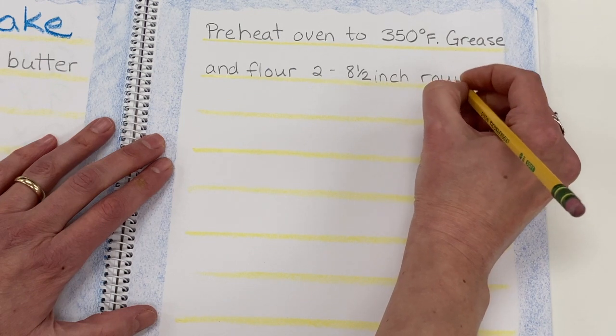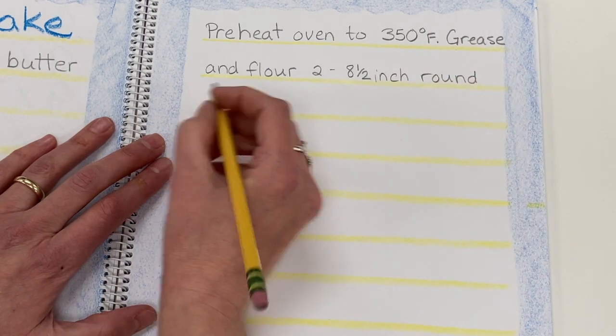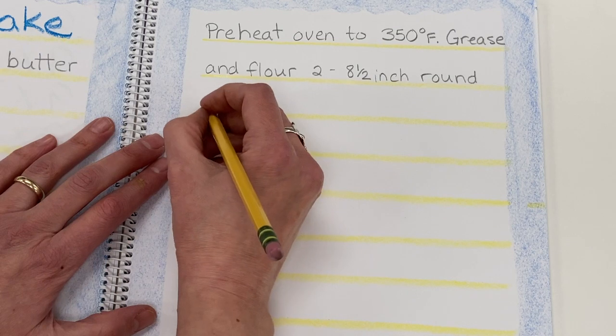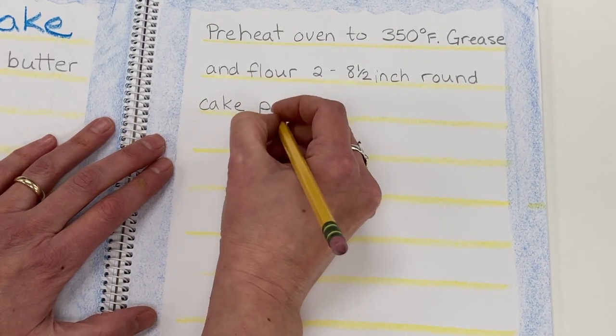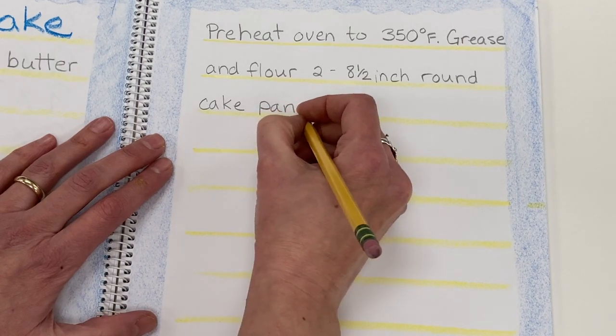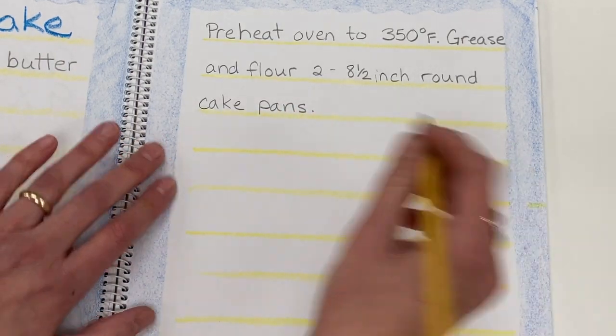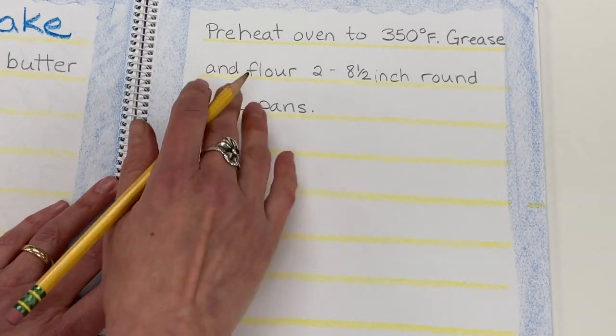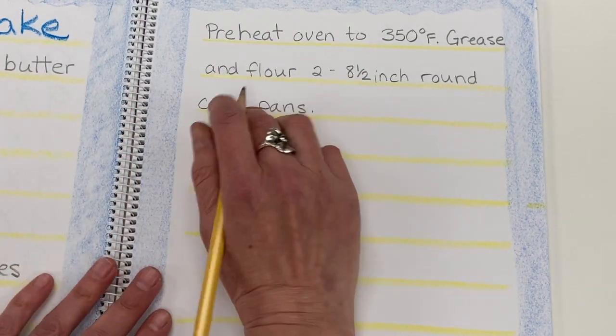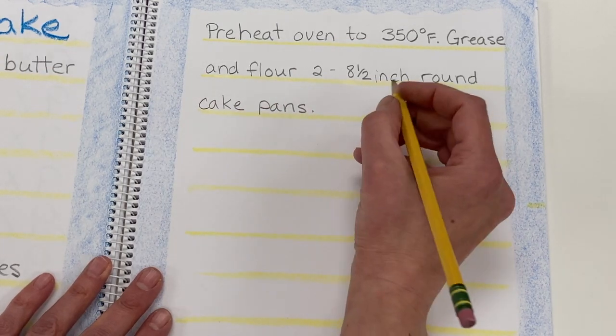You could use square if you wanted to, but we want a round cake. You gotta use a round pan. Round cake pans. Okay, so now we've got everything ready so that when we get to these end parts, they're all ready to go. Now we'll start mixing up the ingredients.